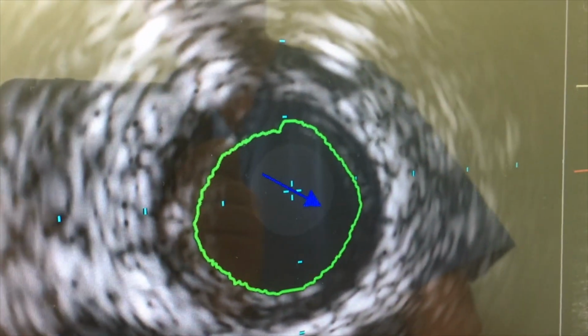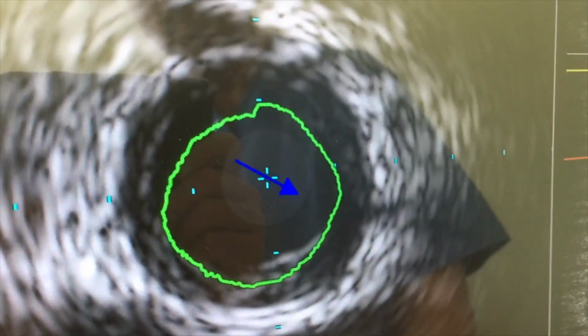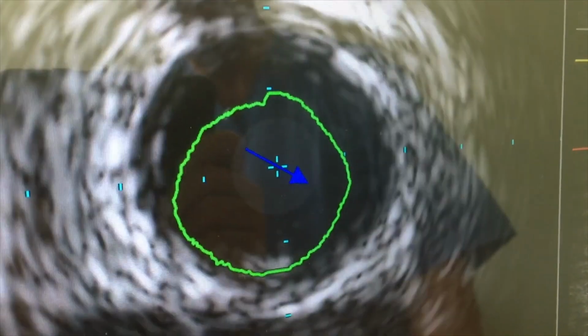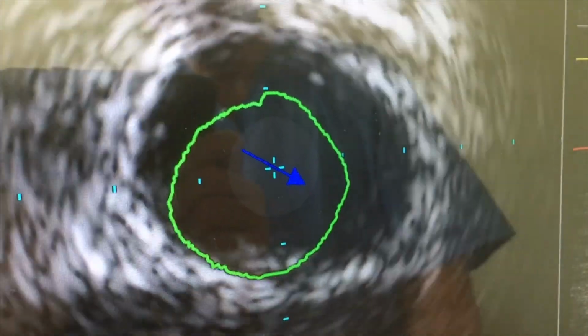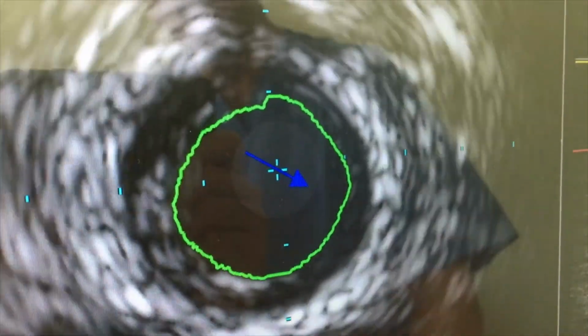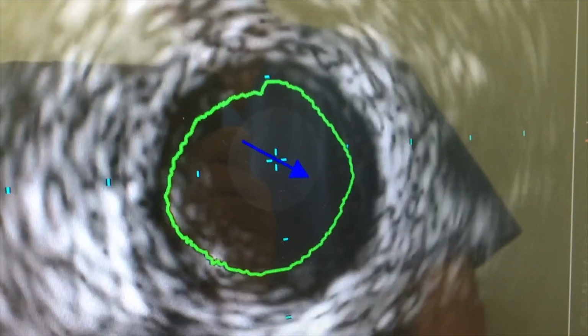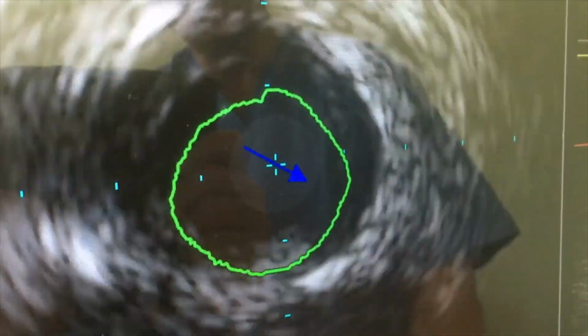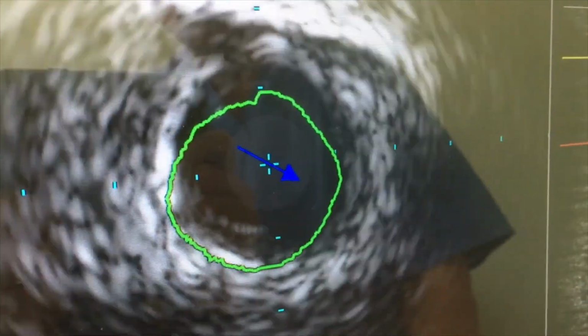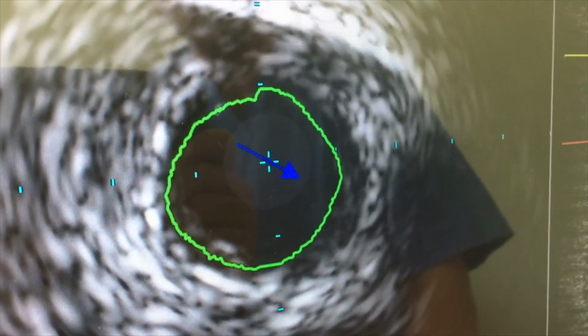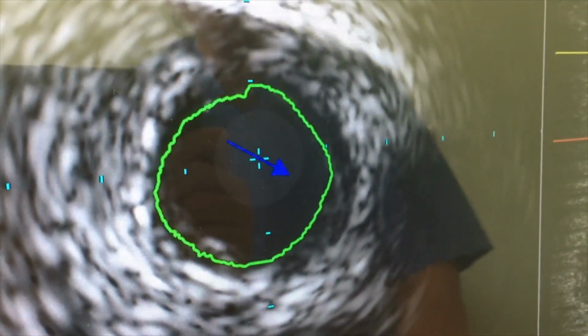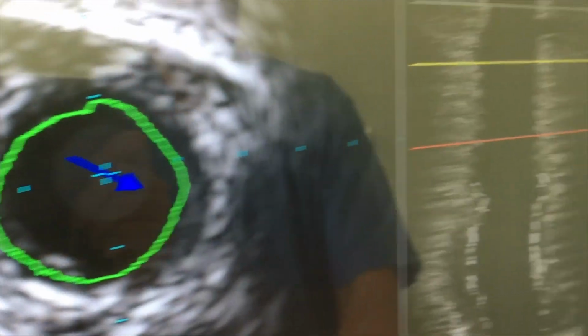I'm going to move the longitudinal section forward and back. This is there to compare the MLA of the lesion with the reference segment. So this is how you can compare what's the reference segment MLA and what's your MLA in the lumen.